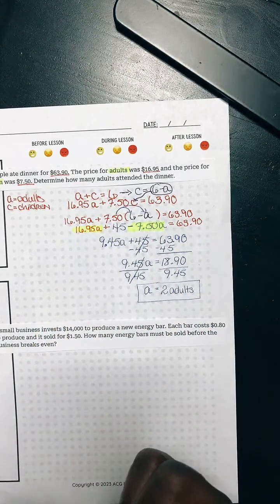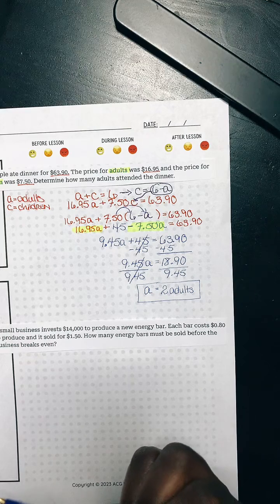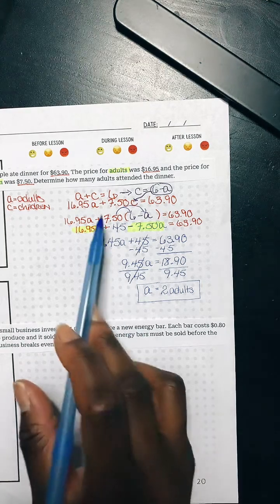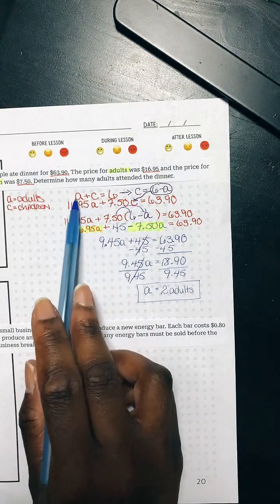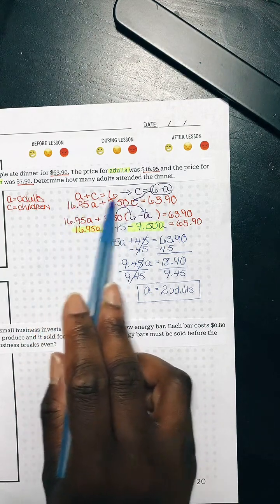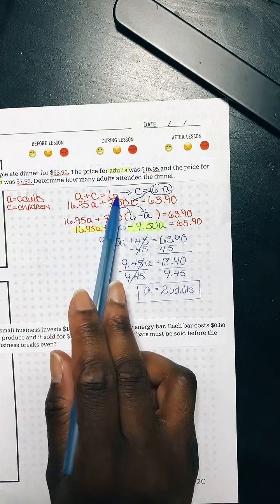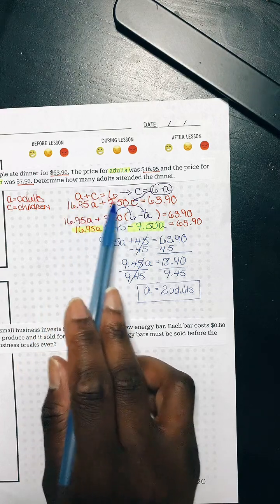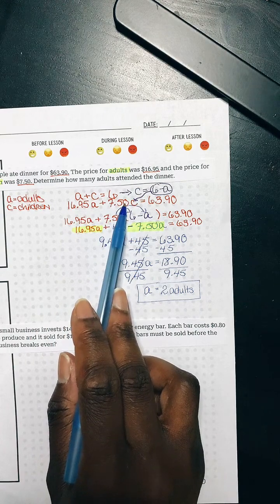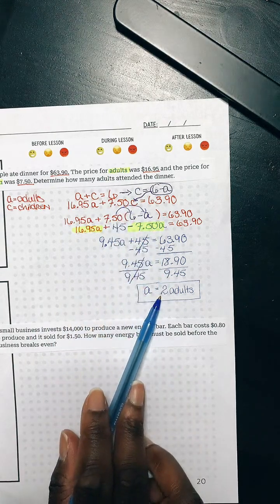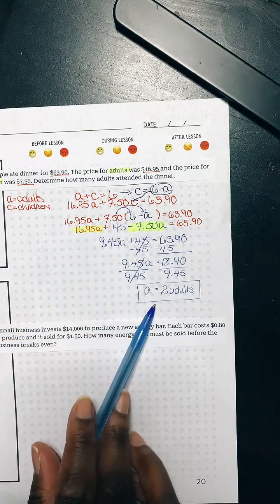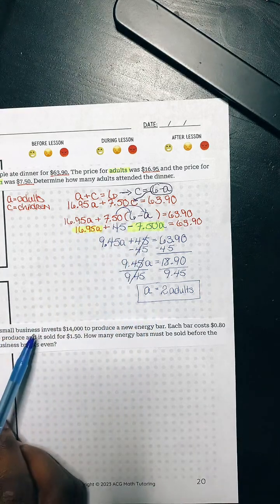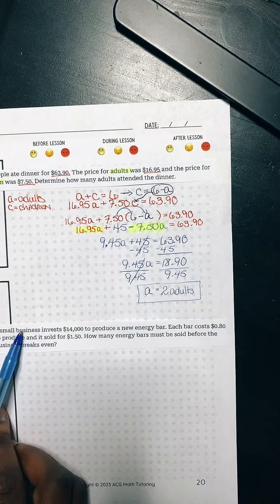And really, it doesn't matter. Even if I wanted to do elimination, I could say, all right, let me multiply this top equation by, I don't know, negative 750. And then I can cancel out my C's. You can do that and you'll still get the same answer too. So that's the one thing about system of equations. It's really what you want to do, what you want to eliminate, or what you want to substitute.